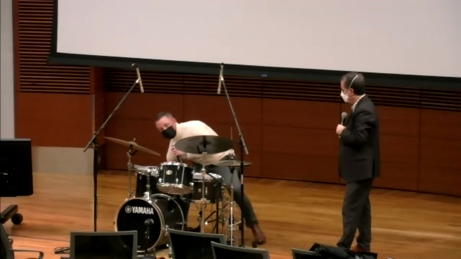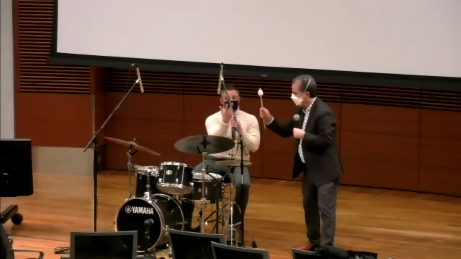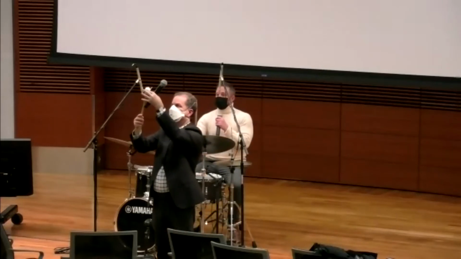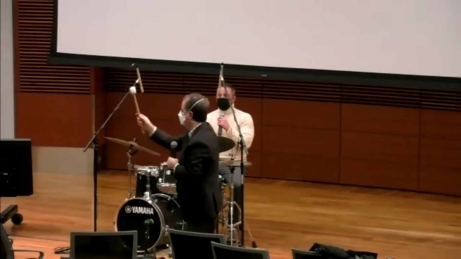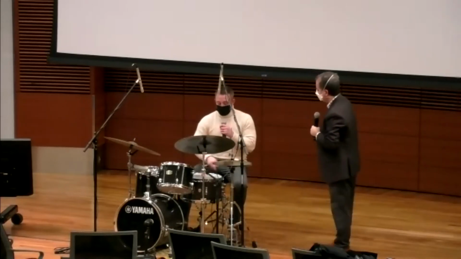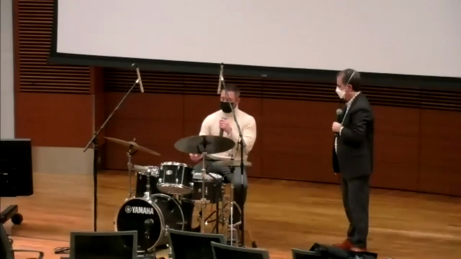Or, of course, mallets, which is really a drumstick, which would have a larger tip and then wrapped with felt and then wrapped with cotton, which is going to give you more of a hollow sort of less defined attack sound. Also on cymbals, you can do things that are called cymbal swells.